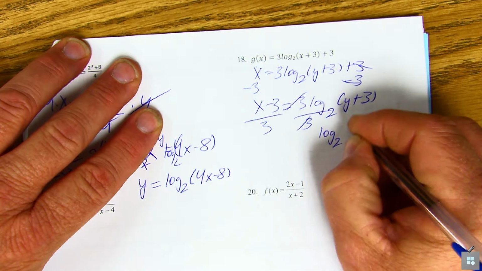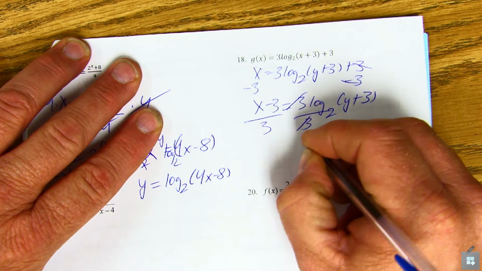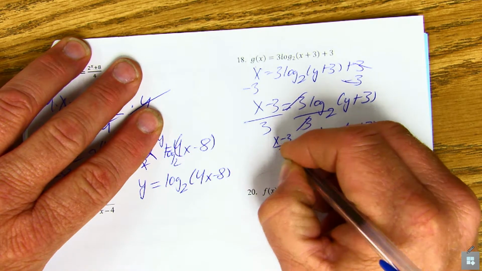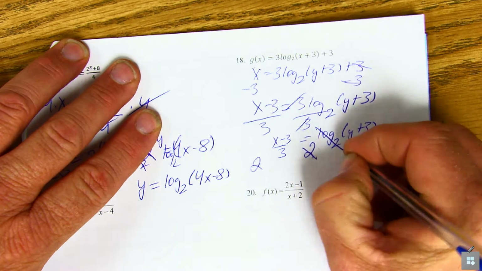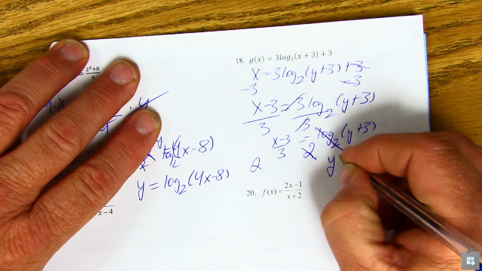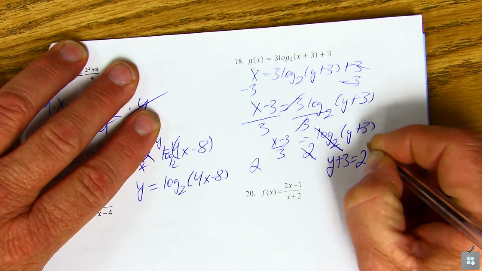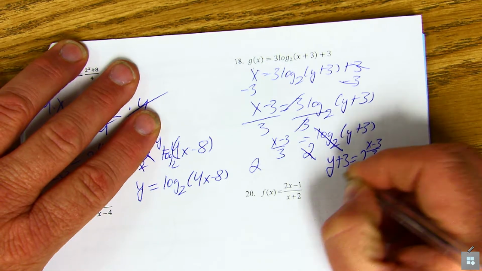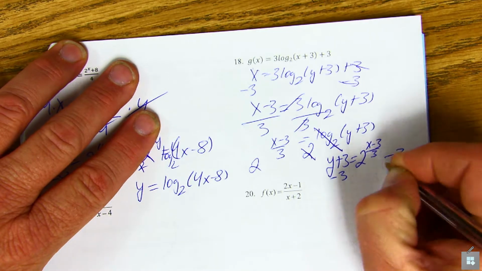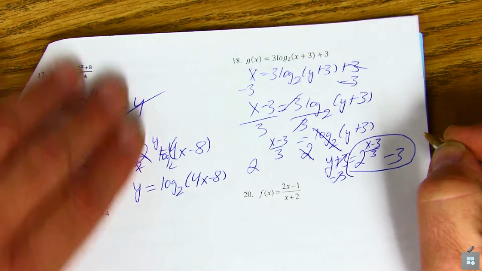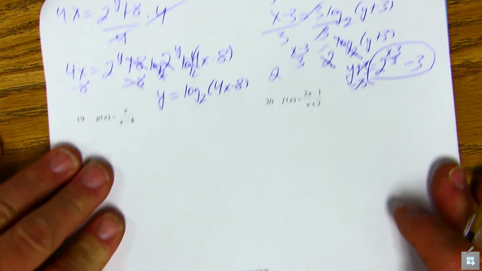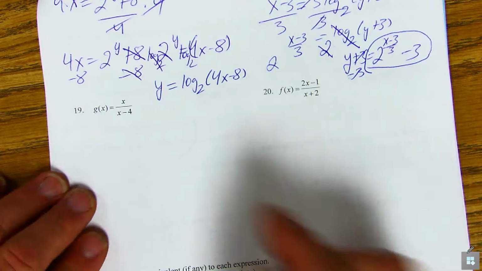Now that we have the log isolated, we're ready to eliminate. So I eliminate by taking 2 to the exponent. That will simplify, so I get y plus 3 equals 2 to the x minus 3 over 3. Then I subtract 3, and there's my inverse right there. Done.